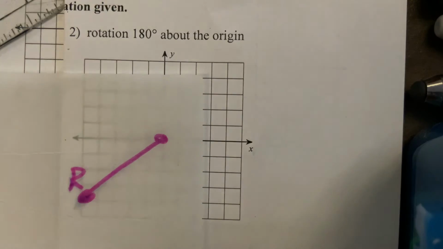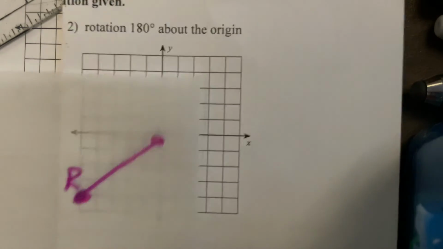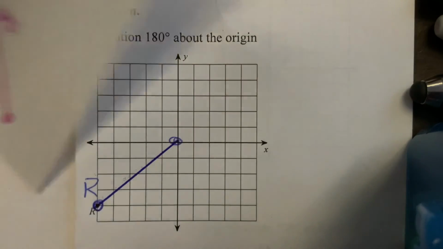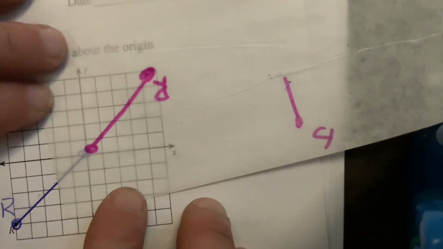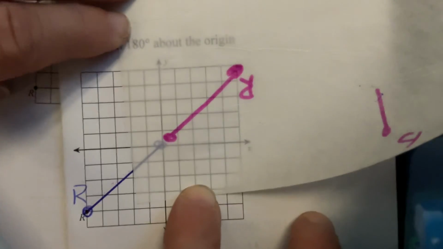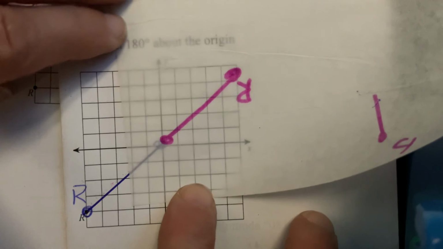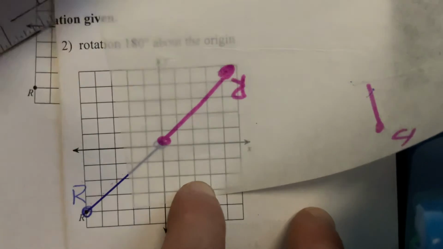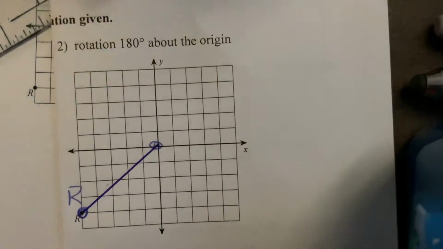Because it doesn't matter whether I go that way or that way. 180 degrees is going to be a straight line, so it doesn't really matter what direction you move in. Either direction is going to get you to the same place. See how my original line and my copy now form a nice straight line? That's how I know where my R prime is going to go.